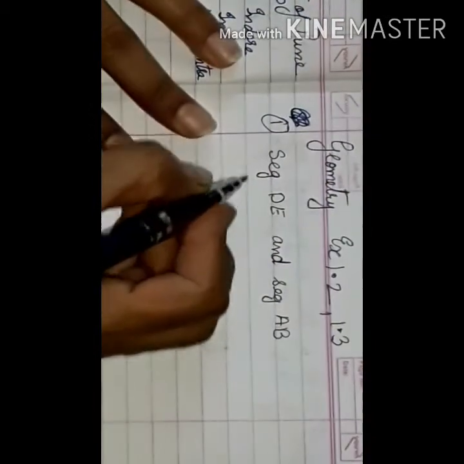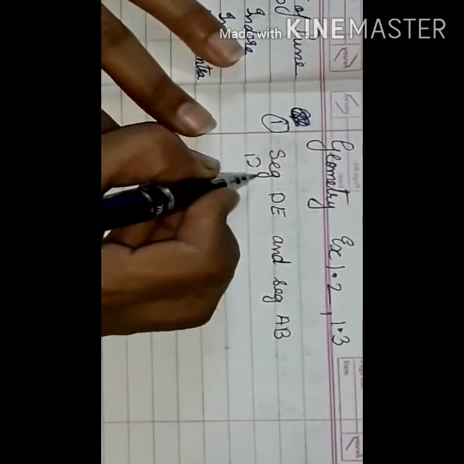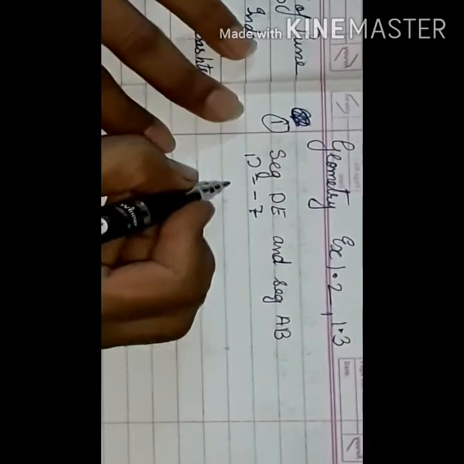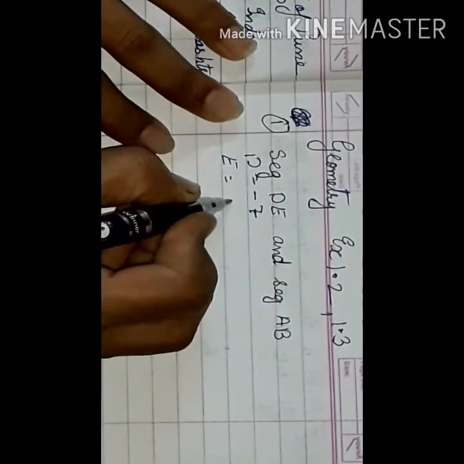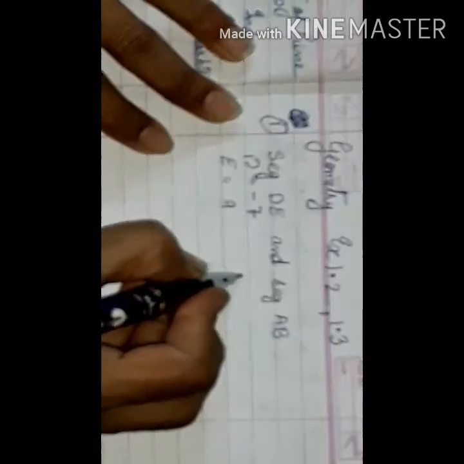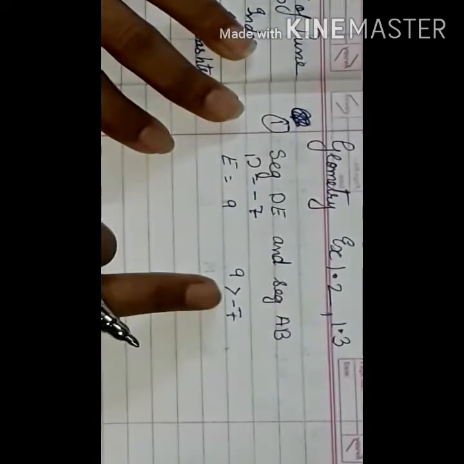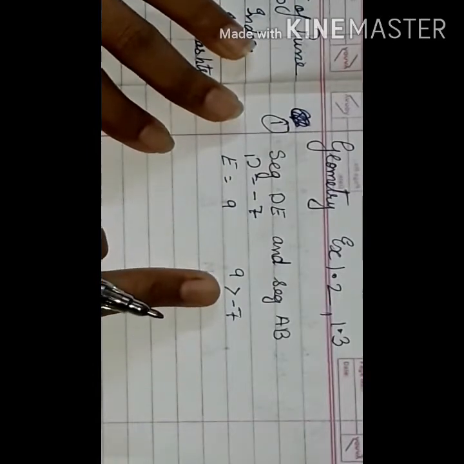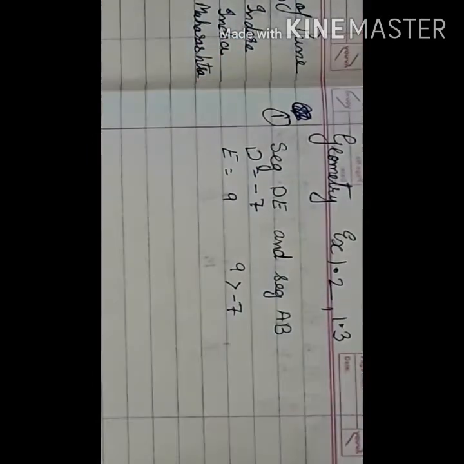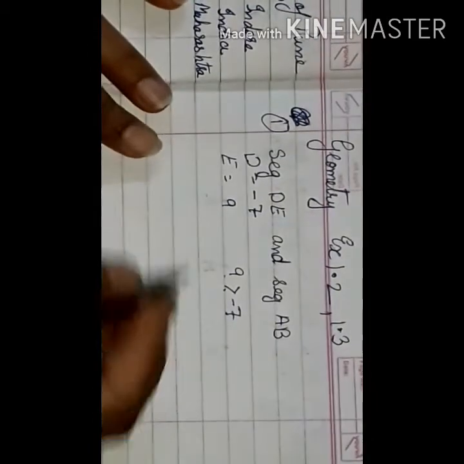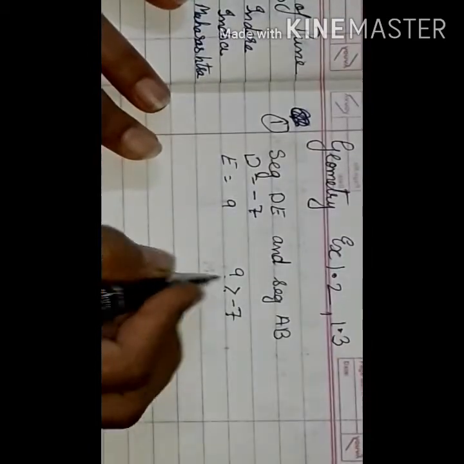For that, we will see D. What is the D coordinate? Minus 7, and the E coordinate is 9. So you will see that 9 is greater than minus 7. I have explained this in exercise 1.1, so you can go through that. So 9 is greater than minus 7. After that, what we have to do is compare these two numbers.